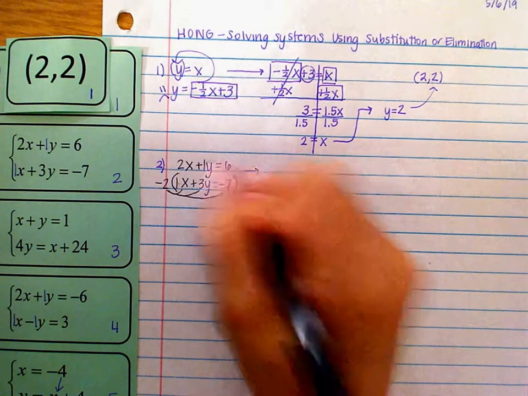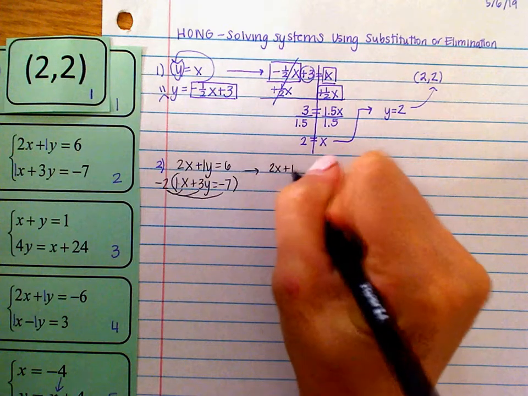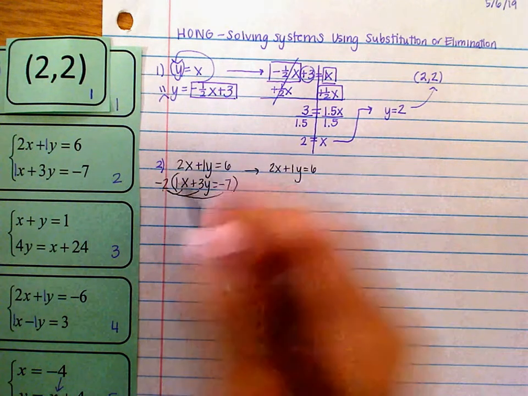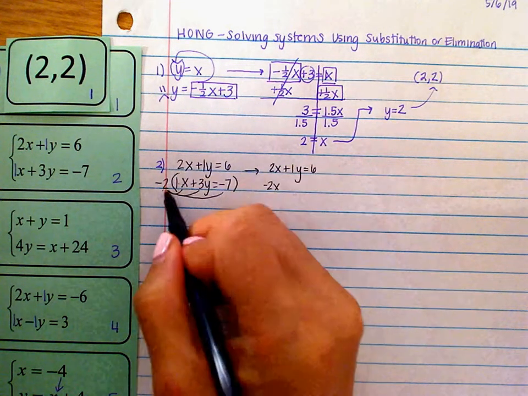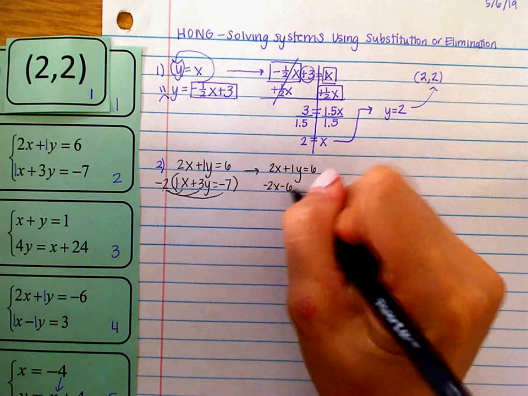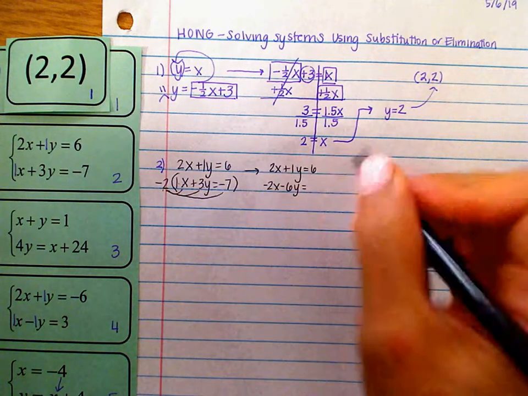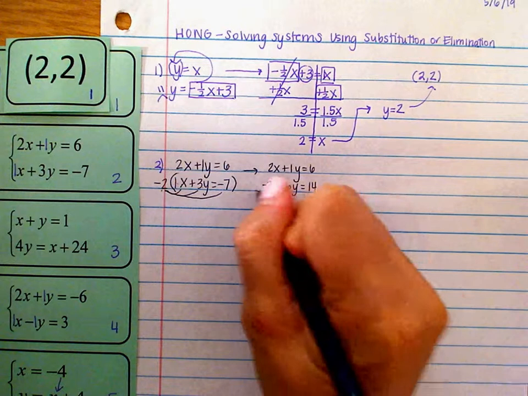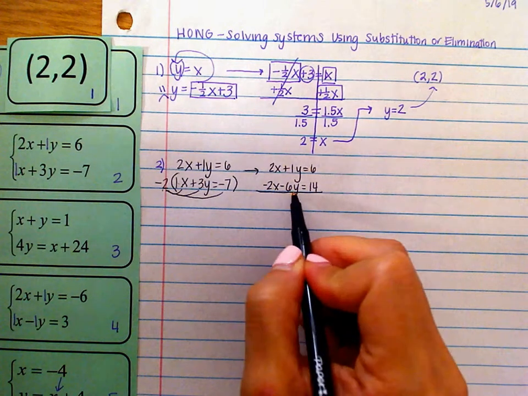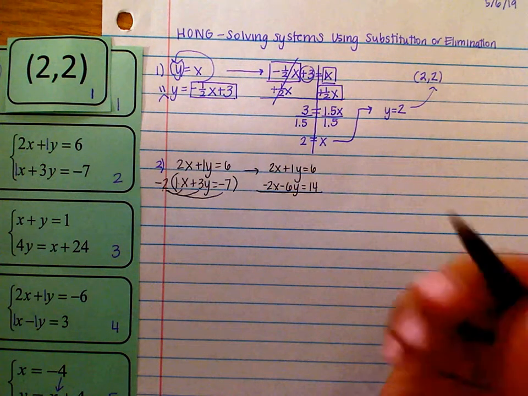So I'm going to decide to multiply the bottom by -2 so that these two will eliminate. But remember, you've got to multiply here, here, and here. So the top stays the same, 2x plus 1y equals 6. -2 times 1x is -2x. -2 times +3y is -6y. And then -2 times -7 is +14.